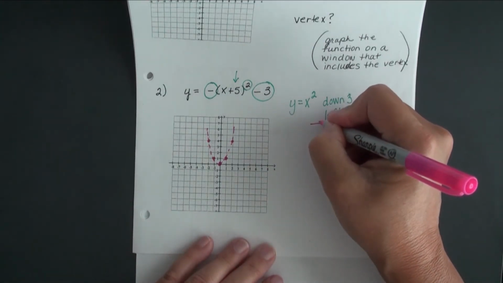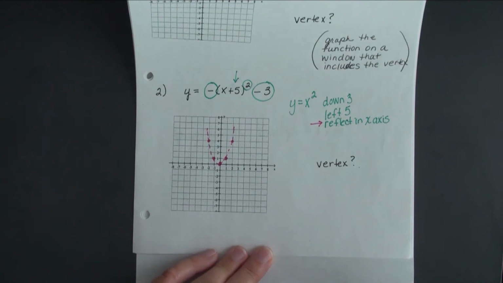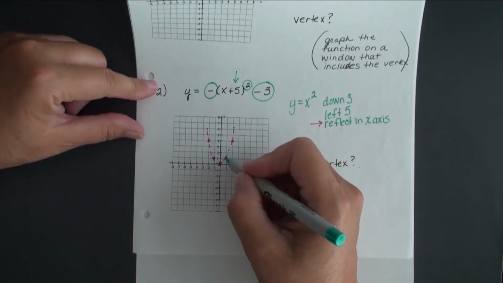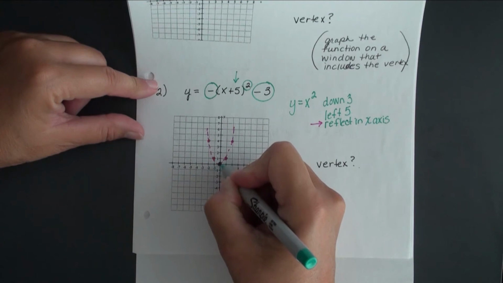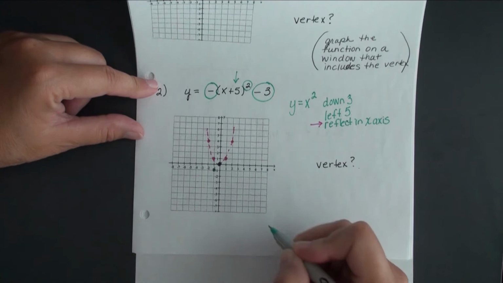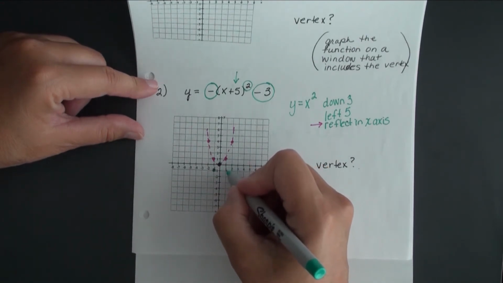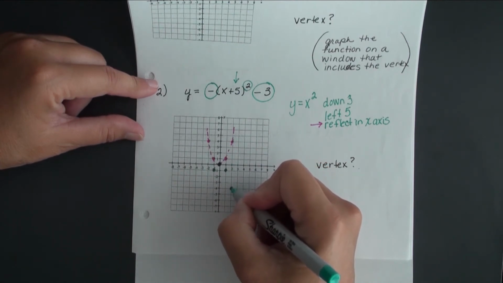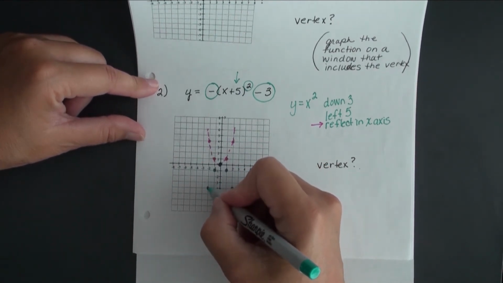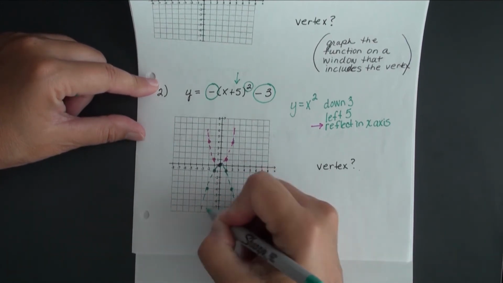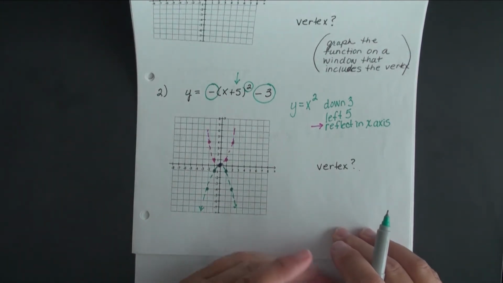Now, anytime you have a reflection, you want to think about that next. So I'm going to do my reflection, which means I'm going to graph the same thing, only my y values will become negative. So I'm going to have 0, 0. Instead of negative 1, 1, I'm going to have negative 1, negative 1. Instead of 1, 1, I'm going to have 1, negative 1. Instead of 2, 4, I'm going to have 2, negative 4. And same thing on the other side. So that's my reflection of the graph y equals x squared.